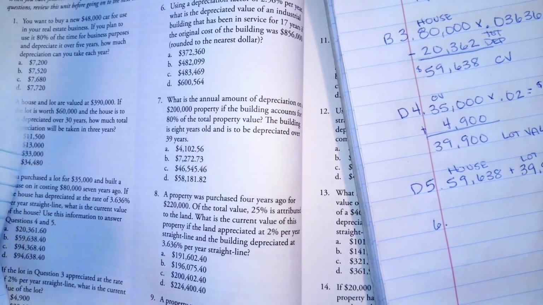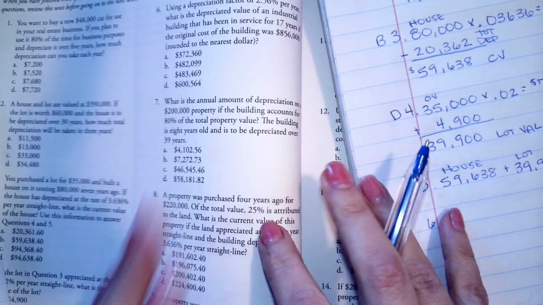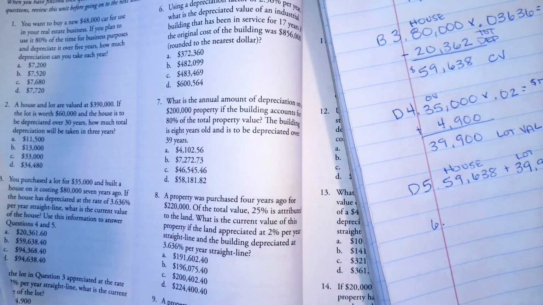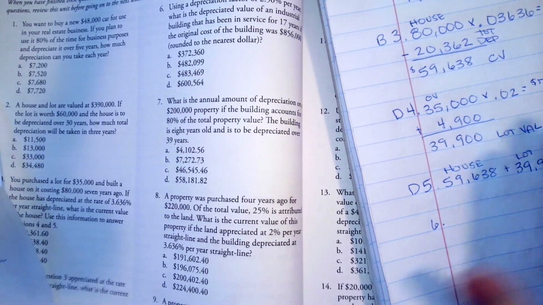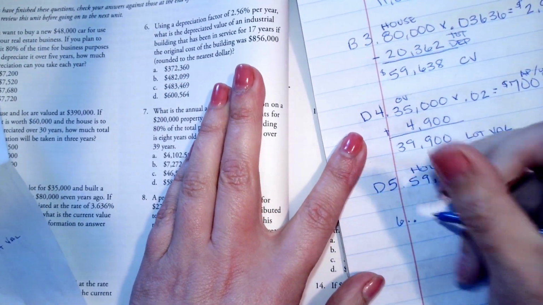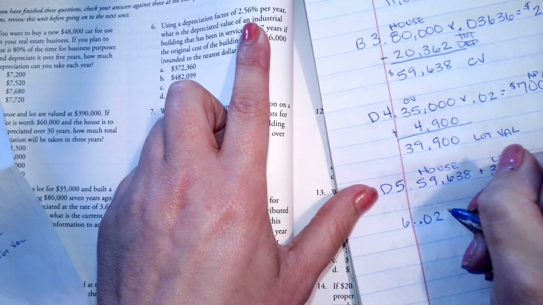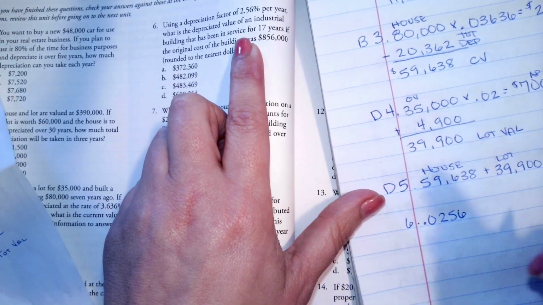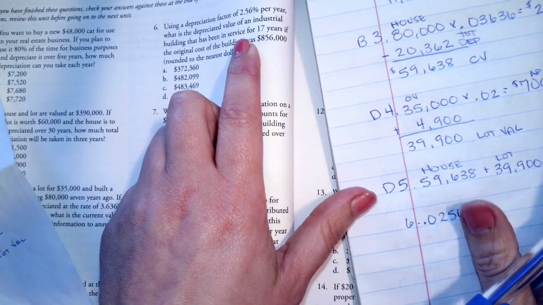So we're going to take the rate of 2.56%. We're going to make it a decimal, 0.256 per year. But it's been in service for 17 years.